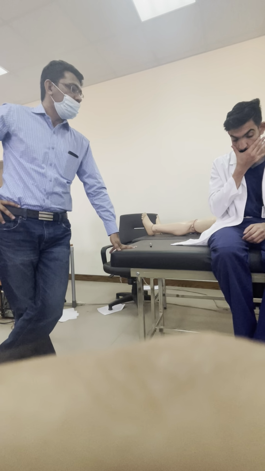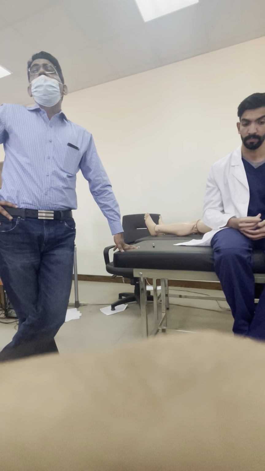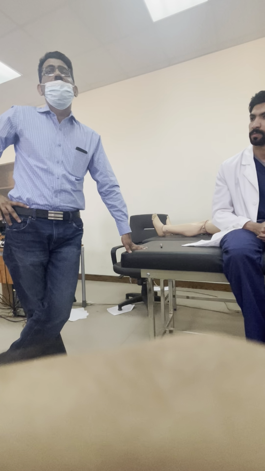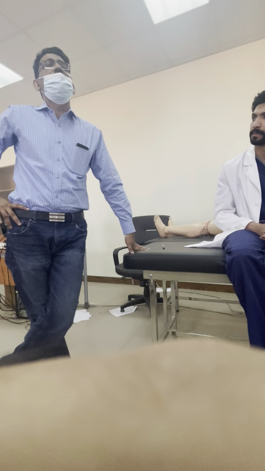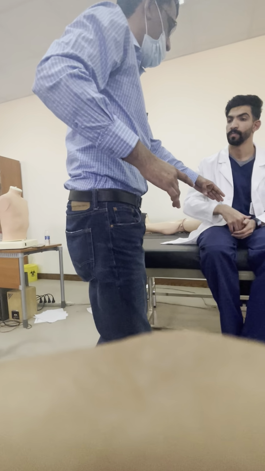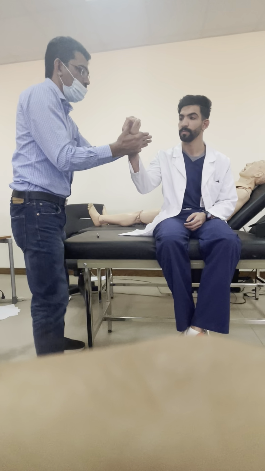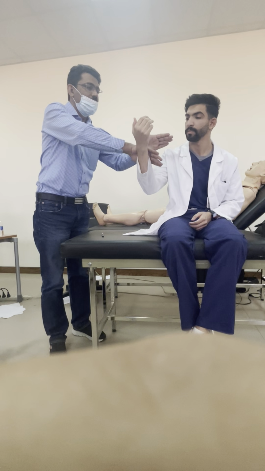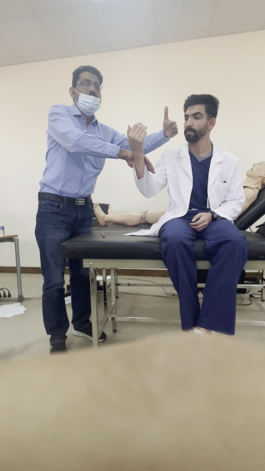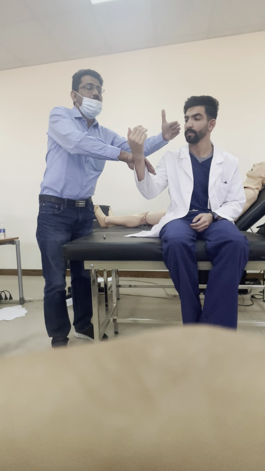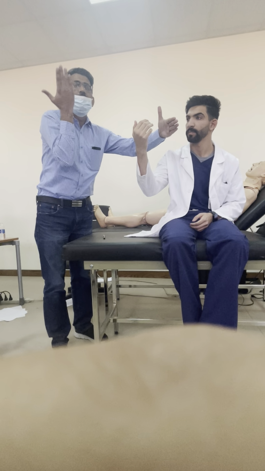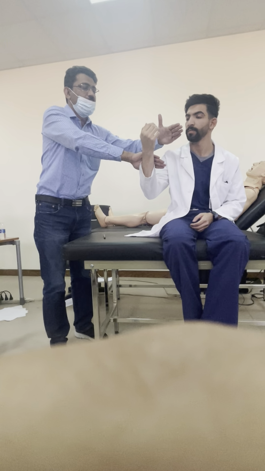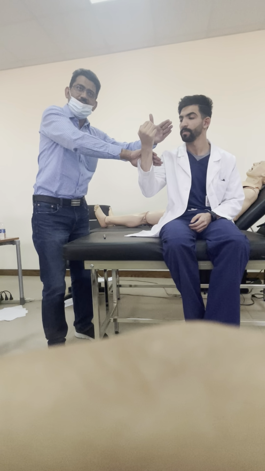What next? Then you check for the rebound phenomena. What is that rebound phenomena? You place your hand, one hand like this, and the other hand like this, and ask the patient to pull towards himself, here.